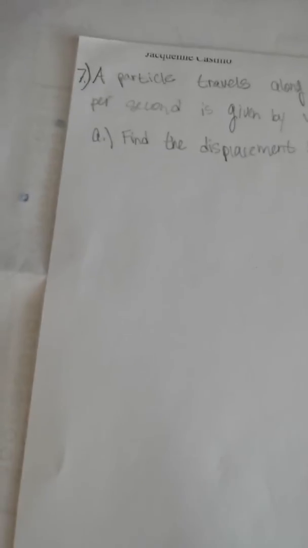Okay, so this is my number 7. Sorry, I should have written that down. Okay, so the equation is: a particle travels along a line. Its velocity in meters per second is given by v of t is equal to t cubed minus t. So there's 3 parts to this equation. This is the first part, part A.